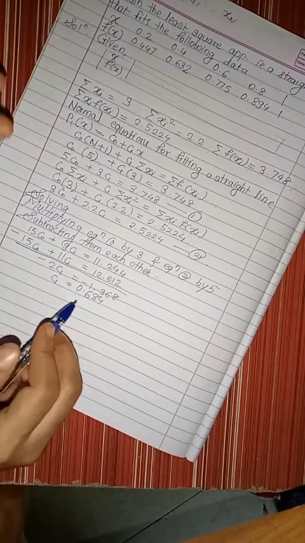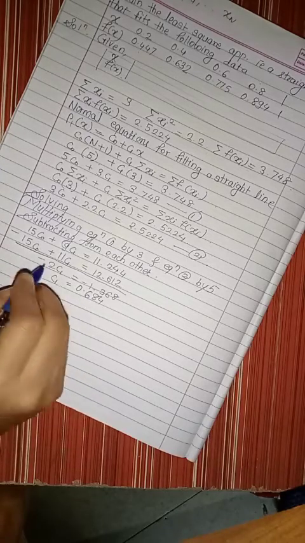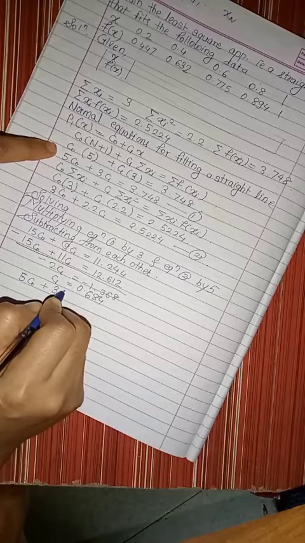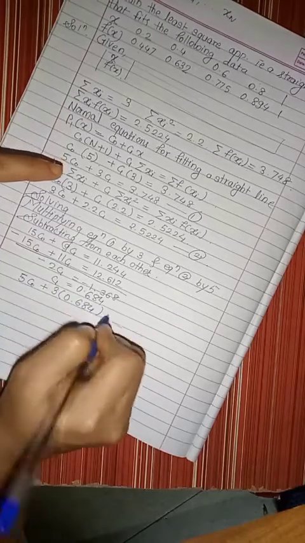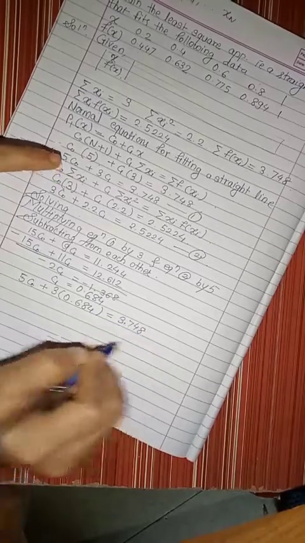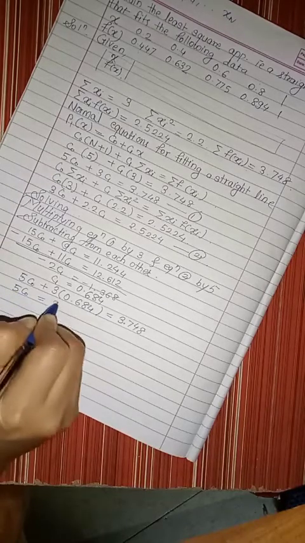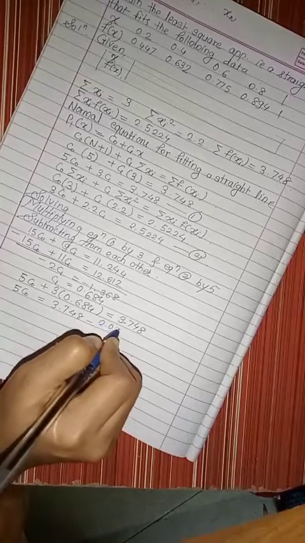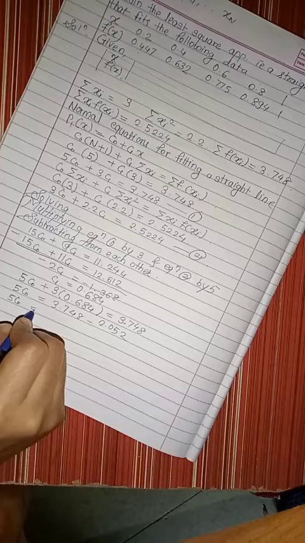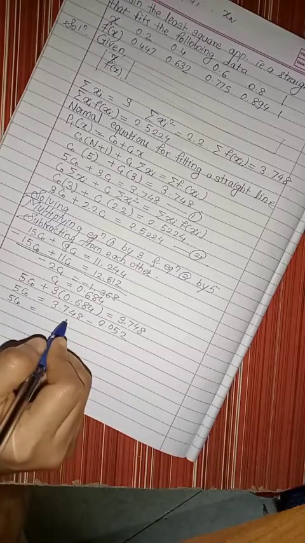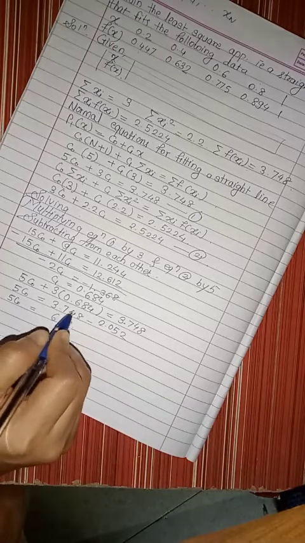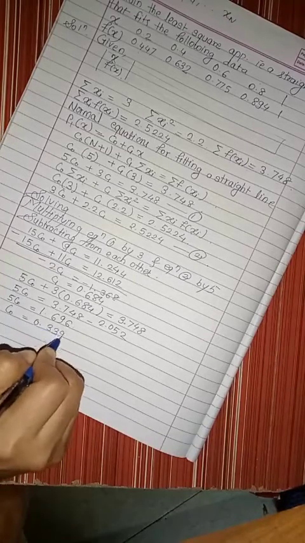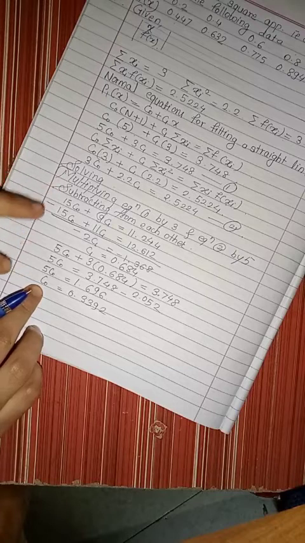Again substitute it in any of the equations to get the value of c0. We'll substitute in this: 5c0 plus 3 into c1, where the c1 value is 0.684, equals 3.748. Then solve it for c0. 3.748 minus 3 into 0.684, the value for it is 2.052. So 5c0 equals, subtracting this, so c0 equals 0.3392. Okay, so now we got the value of c0 and the value of c1.